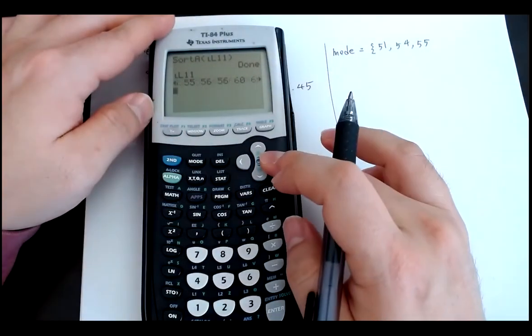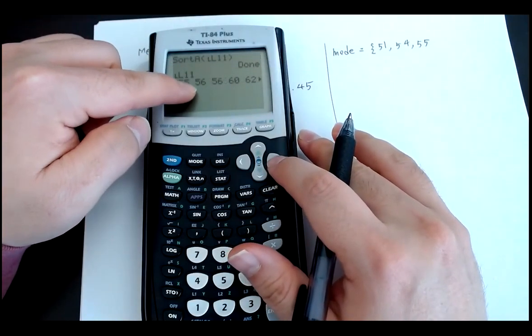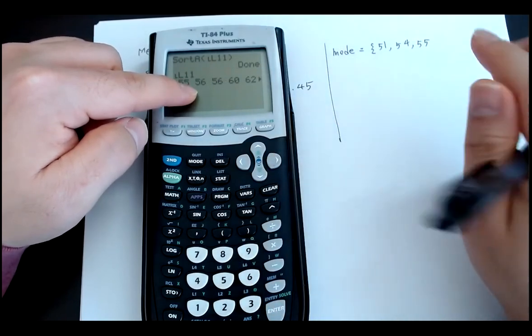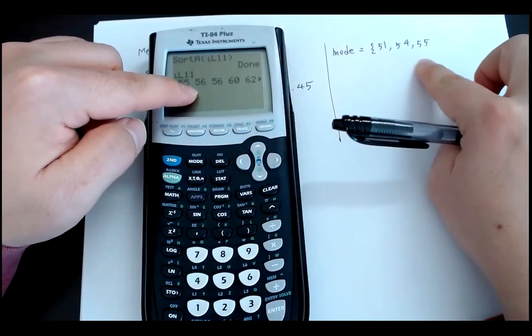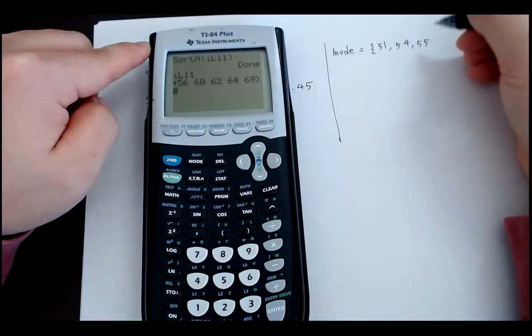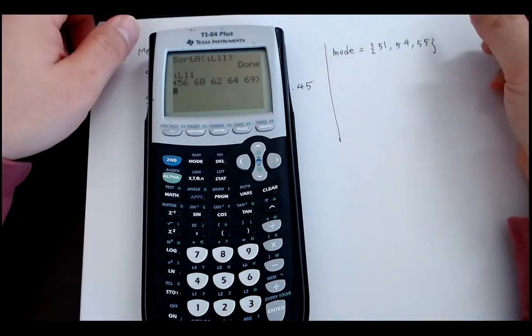Okay, so 56 appeared two times, but since it's less than the 51 values, we don't count this one as mode. Okay, so I think that's it. So 51, 54, 55, these are the modes.